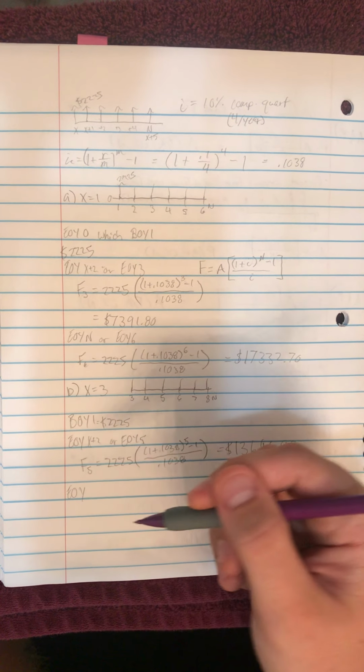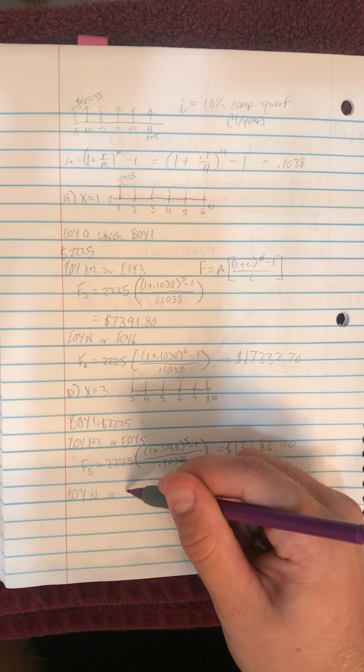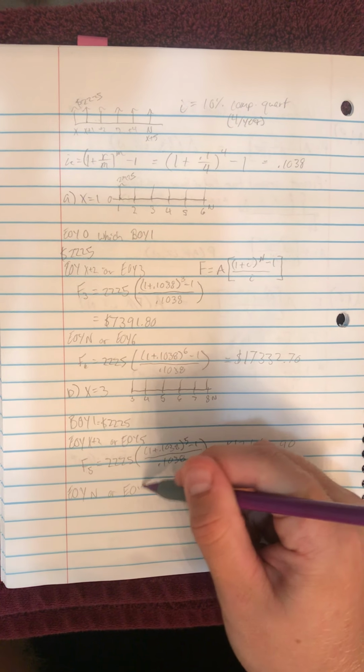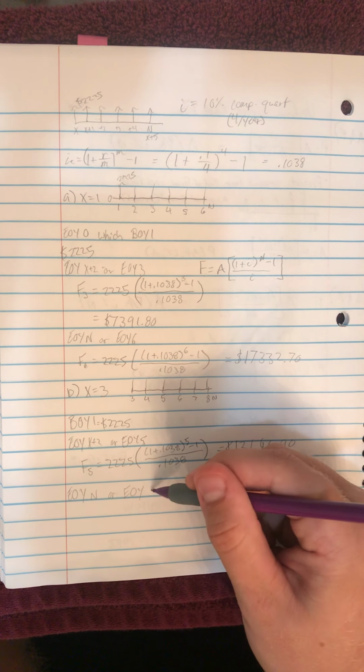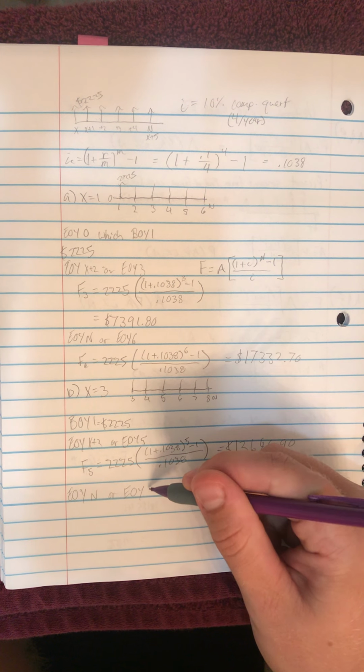for end of year N or 8, because it's x plus 5 and we have x equals 3 for this part of the problem.